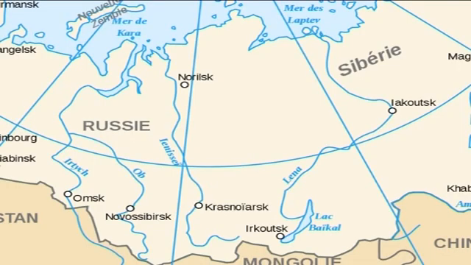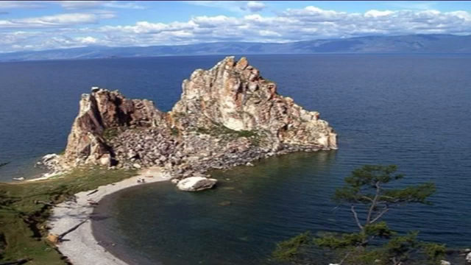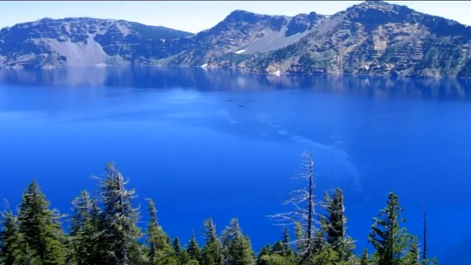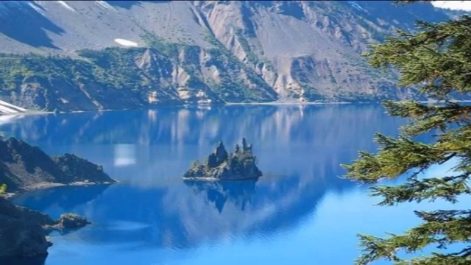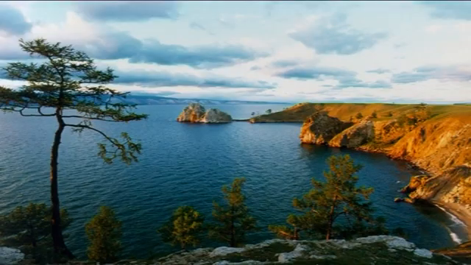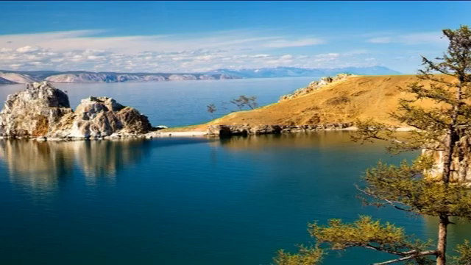In the Asian continent, Lake Baikal, located in southern Russia, is the deepest lake in the world, reaching a depth of 1,620 meters. The lake contains 20% of the world's unfrozen fresh water, making it the largest reservoir on earth. It is also the world's oldest lake at 25 million years old.